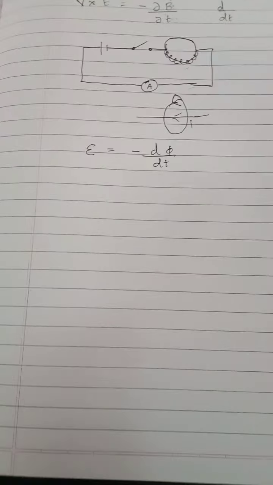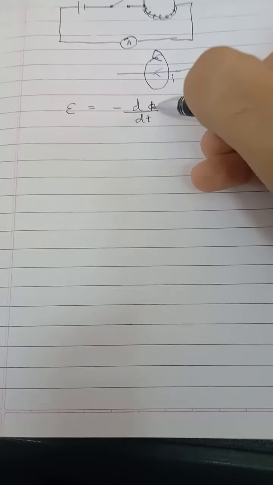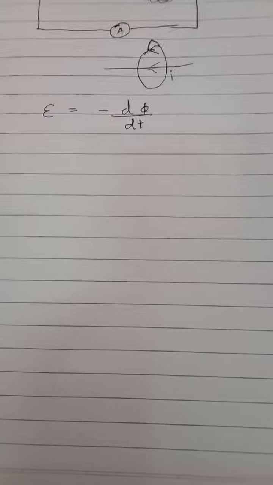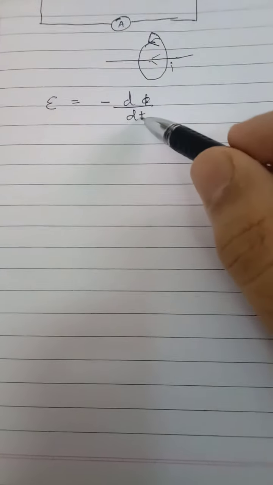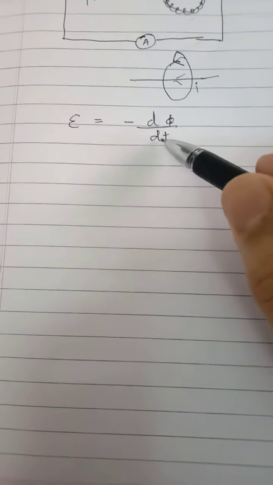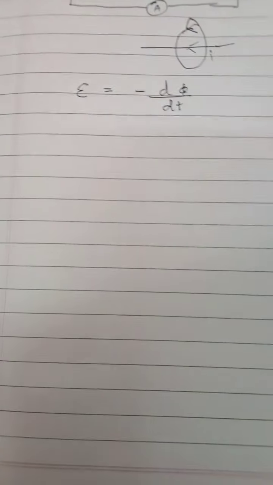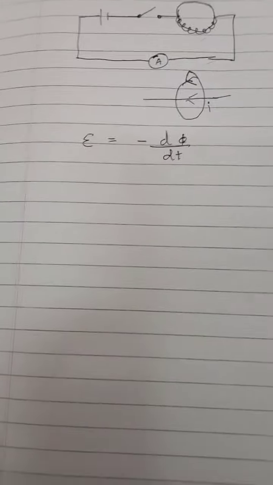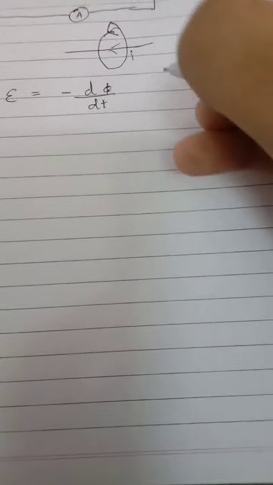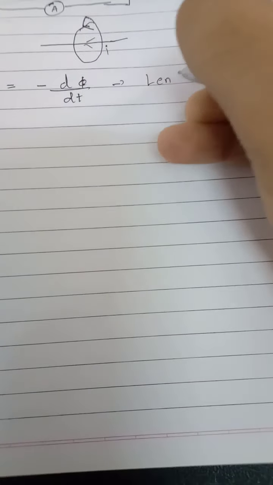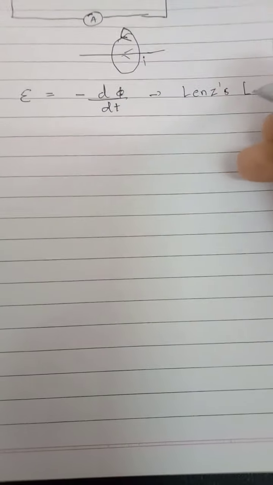Now in this equation, phi is the Greek alphabet phi. It is the magnetic flux inside a circuit, and epsilon is the electromotive force or EMF, which is nothing but a voltage source. So this equation tells us that this induced voltage in a circuit is the opposite of the rate of change of magnetic flux with respect to time. The negative sign tells us about the opposite. Now this equation is known as Lenz's law. Okay, I'll just write it over here. Yes, it is known as Lenz's law.